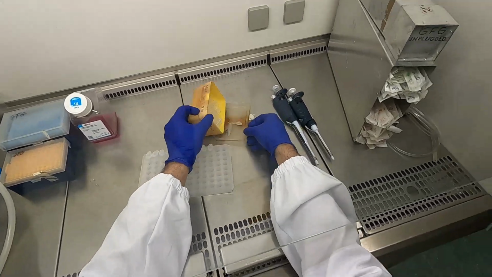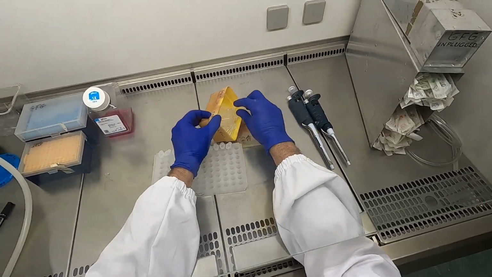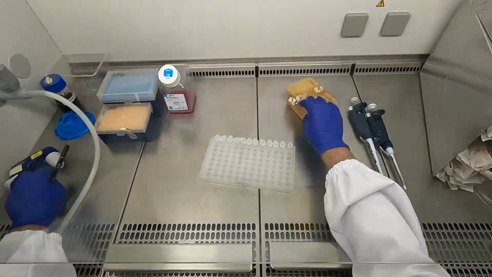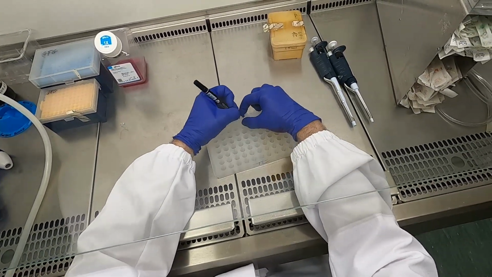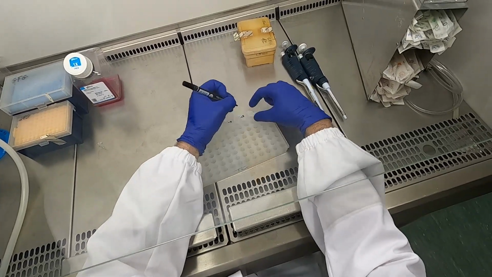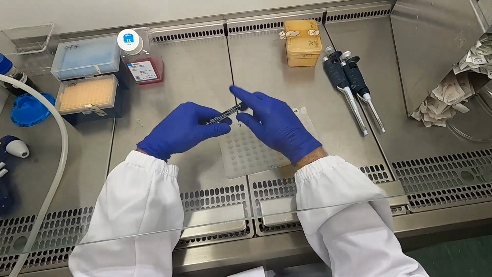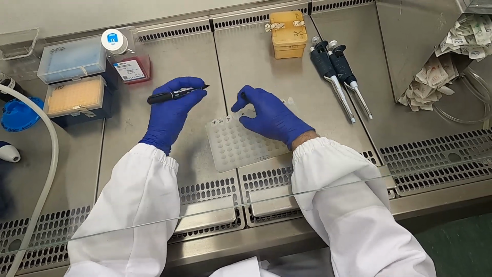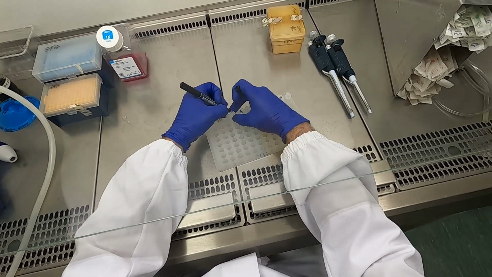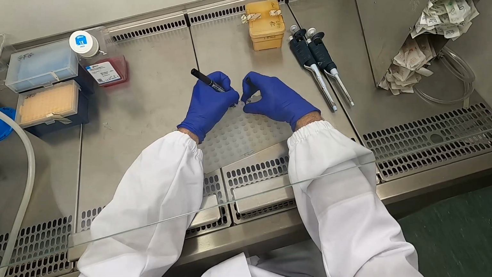We do not touch the caps, we do not touch the inside of the tube, because even though you're wearing gloves, those gloves are certainly not clean anymore, because you're touching all sorts of surfaces that are not sterile, and it's very easy to introduce bacteria if you're not careful.